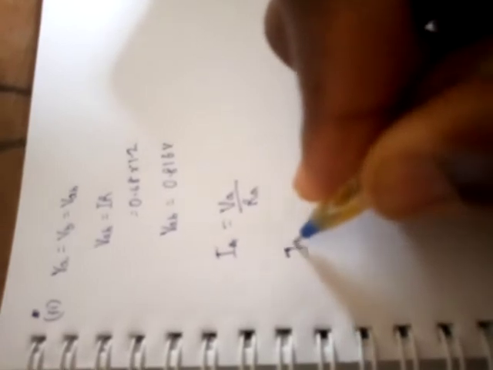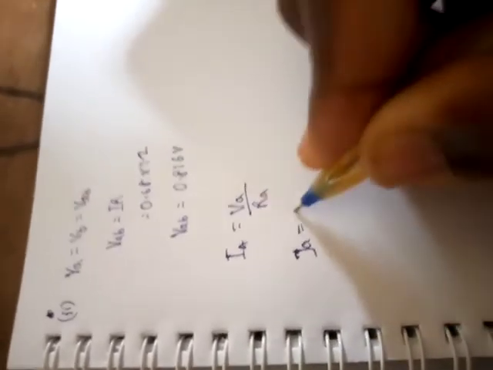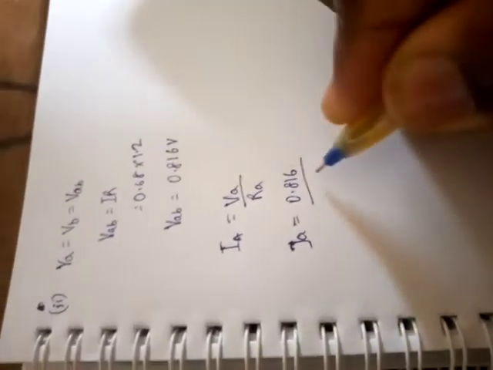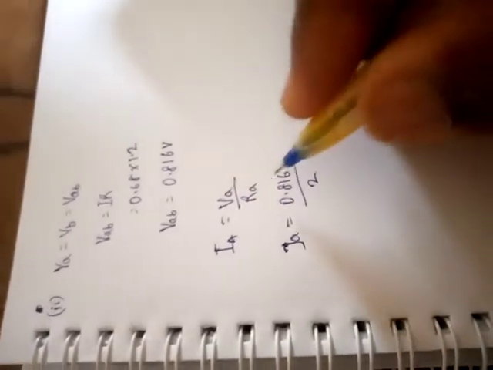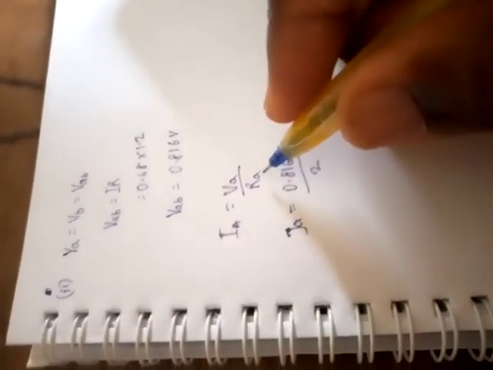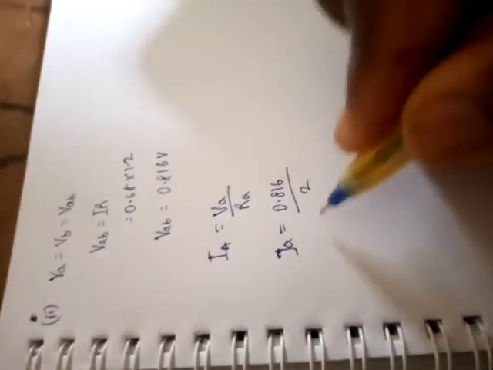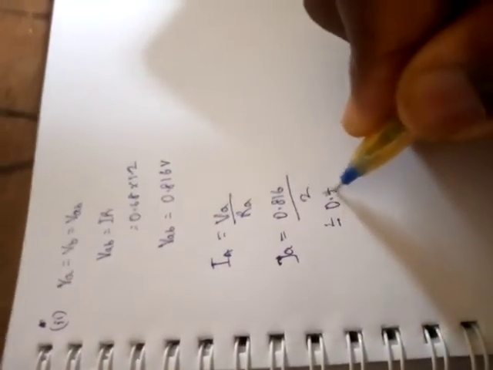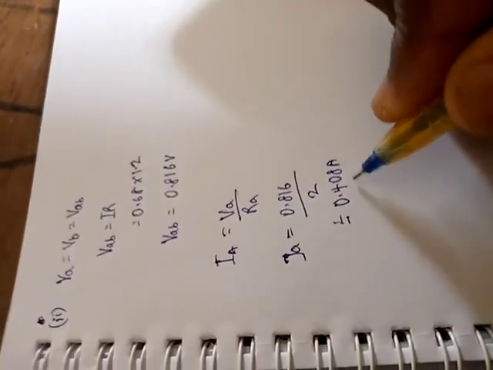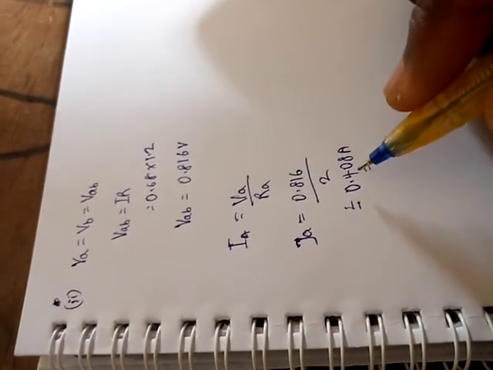Now, for the current in the 2 ohms resistor, IA is VA over RA. So then now, IA is equal to 0.816 over 2, the resistance of the 2 ohms resistor, which is 0.408 amperes. So this is the current in the 2 ohms resistor.